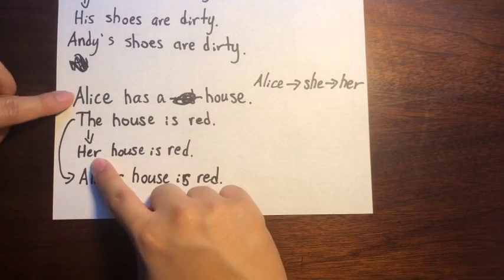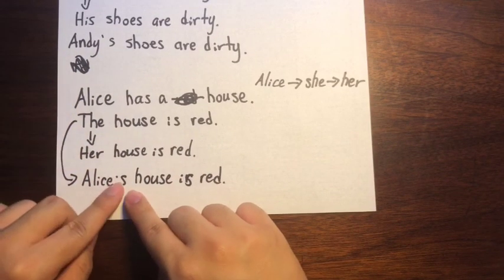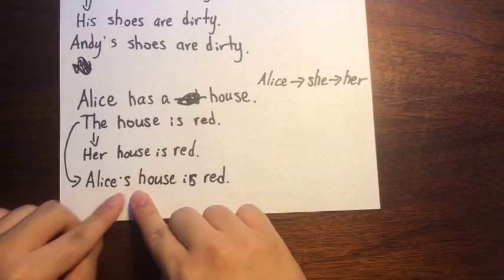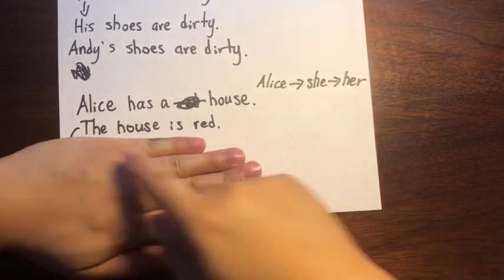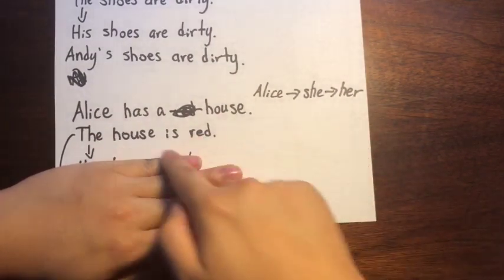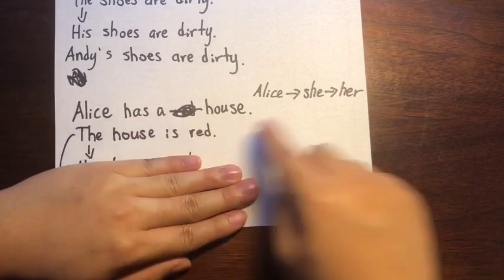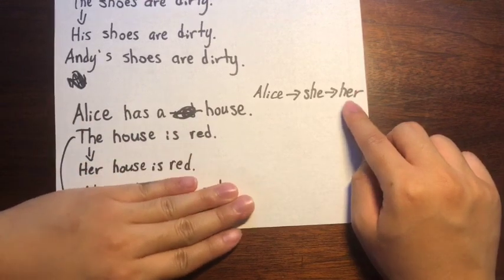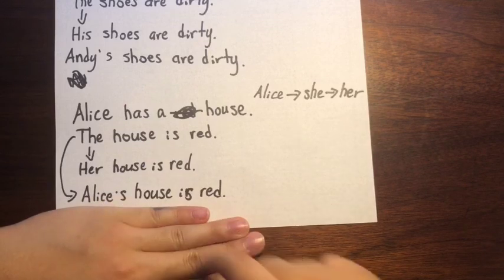Her house is red. Alice's house is red. So if we say the house is red, we don't know who has the house. If we want to say who has the house, Alice, we can say her. Her house is red. Alice's house is red.